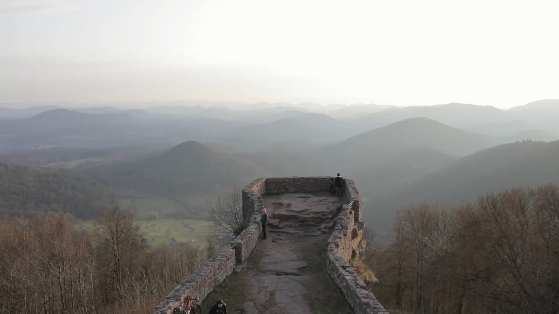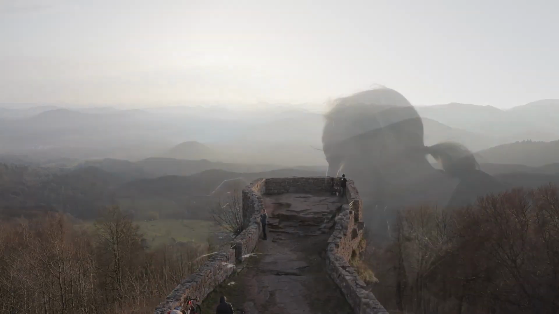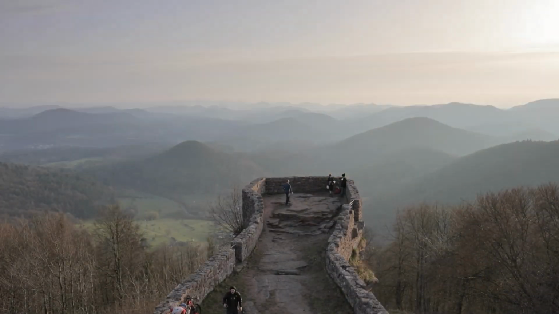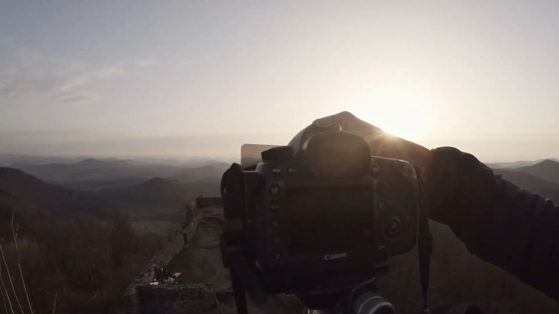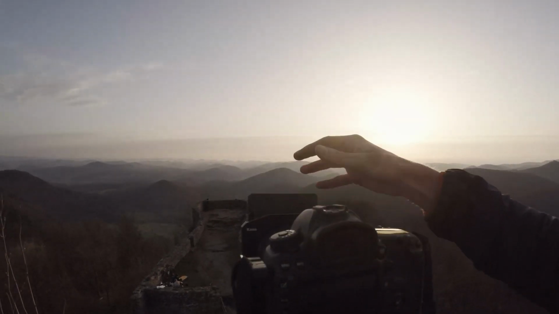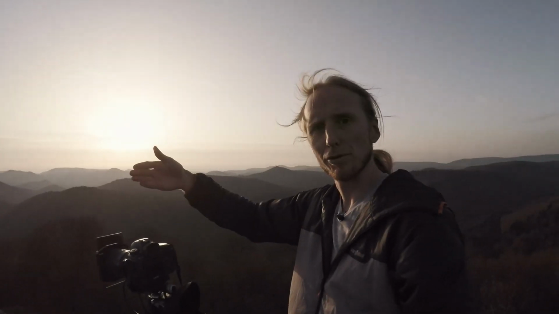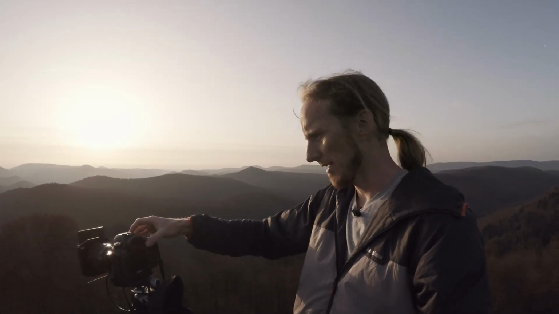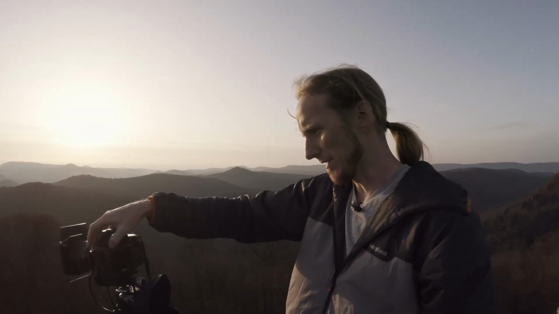So I'm getting the hard edge Kase. It's just a 2 stops filter, and for many situations it's already enough. So I'm just dropping it in and then looking at the histogram, or in this case the live view. I try to drop it in so it basically goes over the horizon. And then I can just check the histogram again. And often this is already enough.